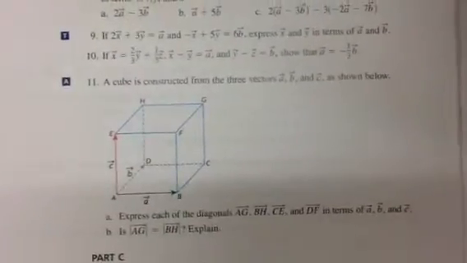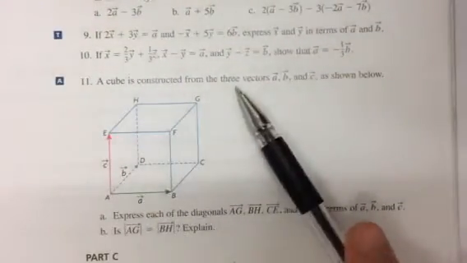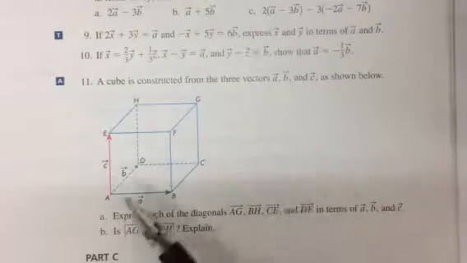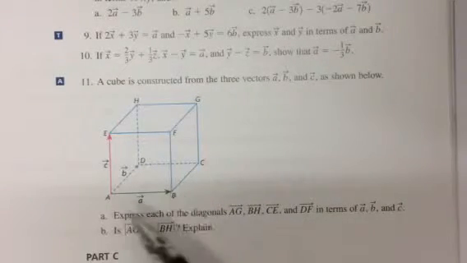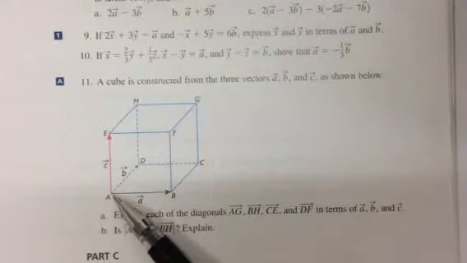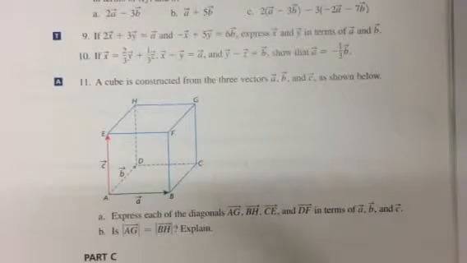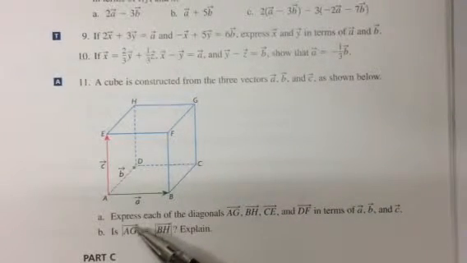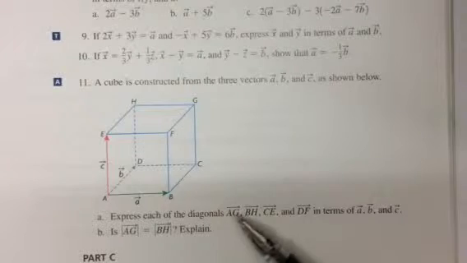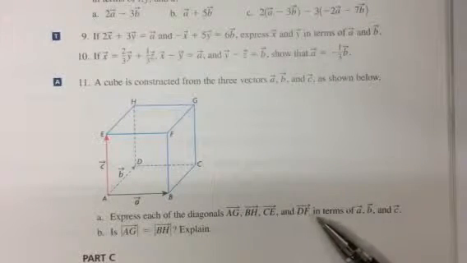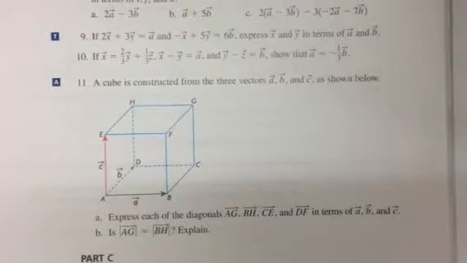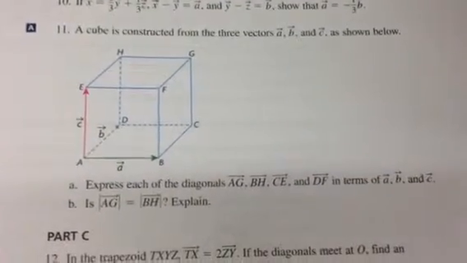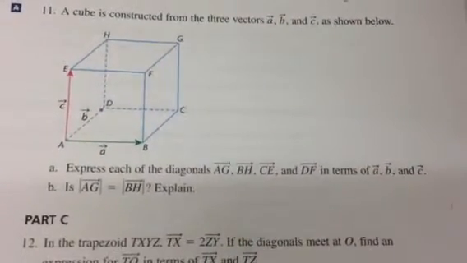Number 11 deals with this cube. A cube is constructed from three vectors a, b, and c as shown below. So a is from point A to point B, b is from point A to D, c is from point A to E. So creating a cube. The cube is all equal sides, equal size edges. Express each of the diagonals AG, BH, CE, and DF in terms of a, b, and c. Okay, so that should be fairly straightforward.